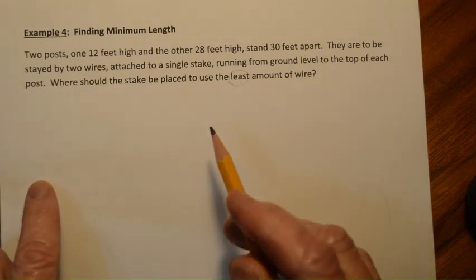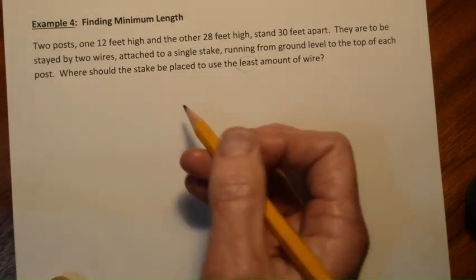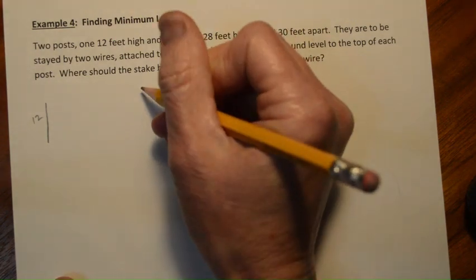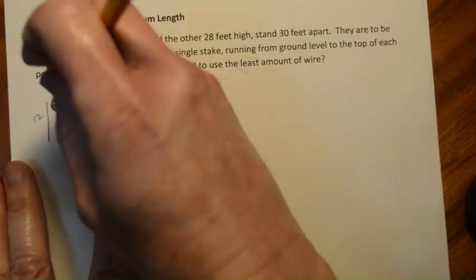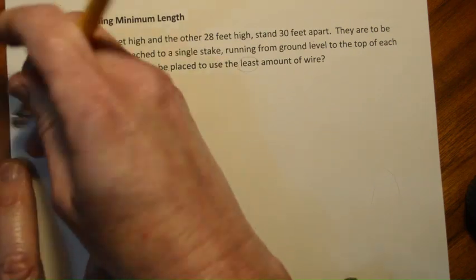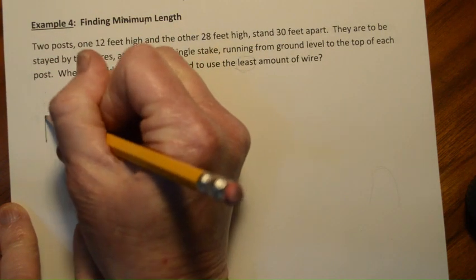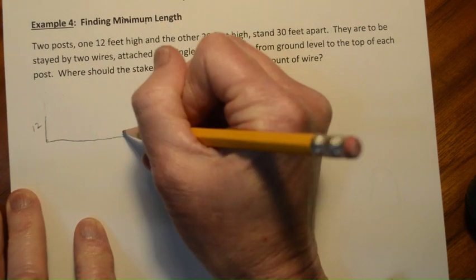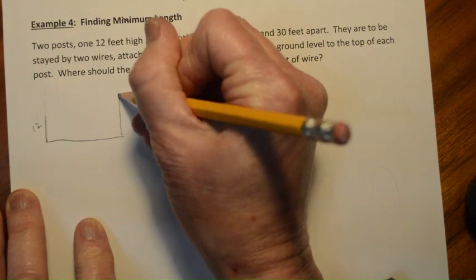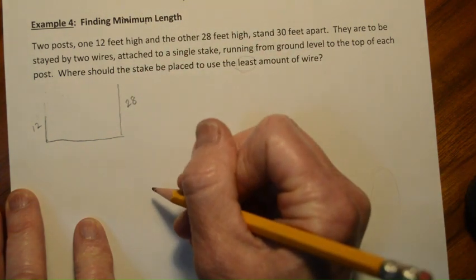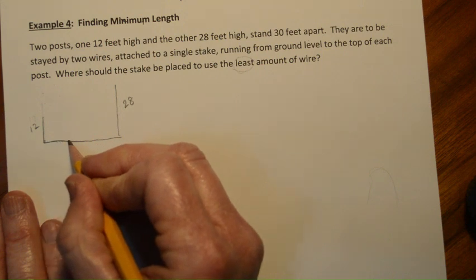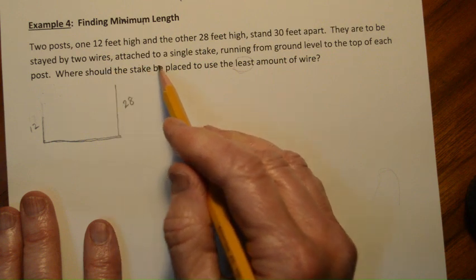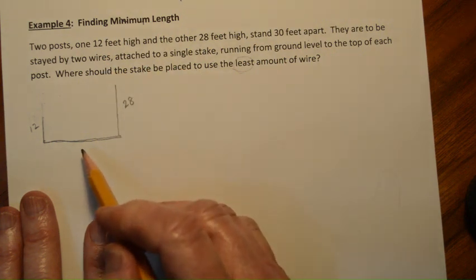All right, so let's draw this one. This one might not be as easy to imagine as the other one was. So we've got 2 posts. One's 12 feet high, and then another one is 28 feet high. So this is 12 feet high, and 28 would be more than double that, so maybe it's up here. So here's ground level. Again, we're assuming that this is horizontal, and they're to be stabilized by 2 wires attached to a single stake running from ground level to the top of each post.